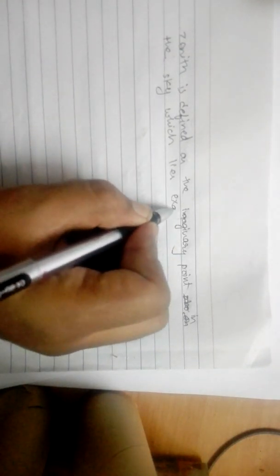Now, zenith is defined as, you might have a little bit of concept of it, the imaginary point in the sky which lies exactly above our head.